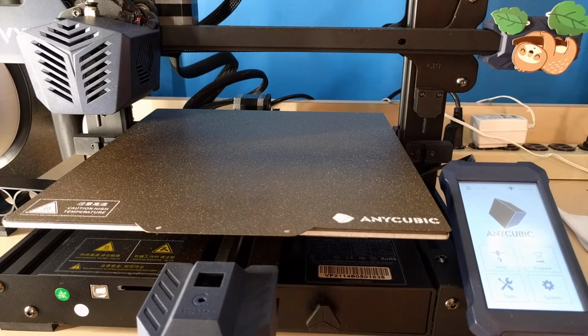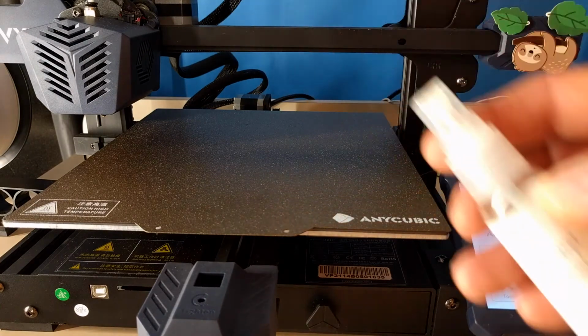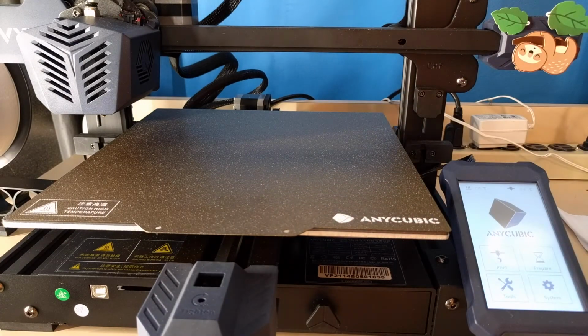Okay, it's not noisy yet, but as soon as we start working with it, it will be. Now, the first thing I like to do if I've been making prints is give a quick clean off of the print bed.